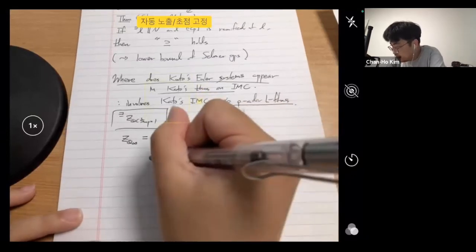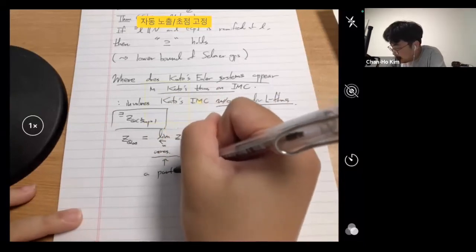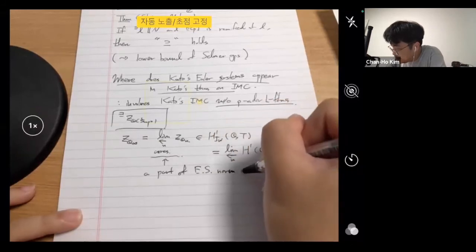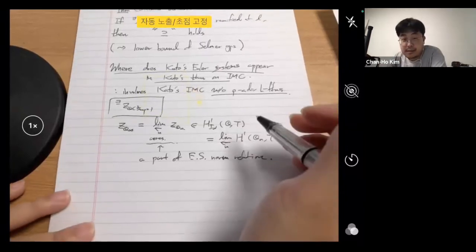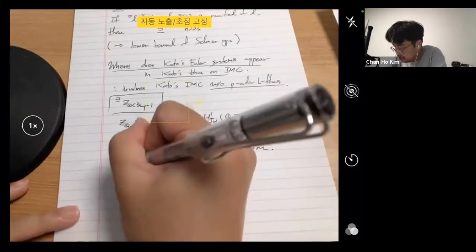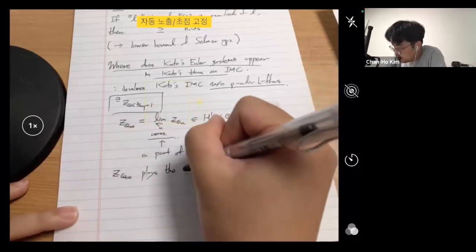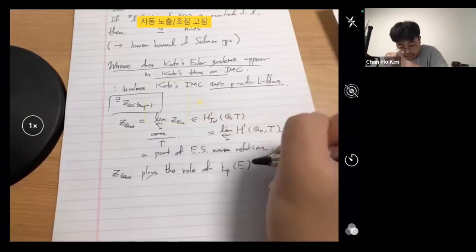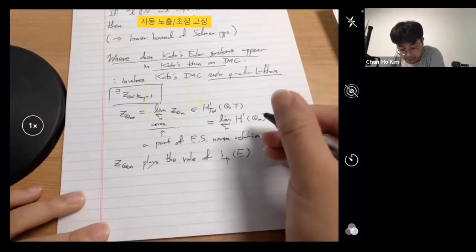This is a part of the Euler system norm relation. And in Kato's main conjecture, this element itself plays the role of the p-adic L-function. And more precisely, there exists a map, the so-called Coleman map.